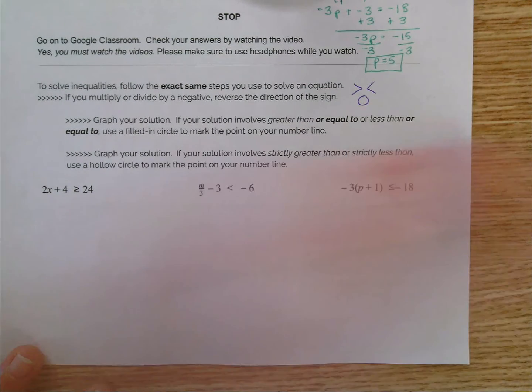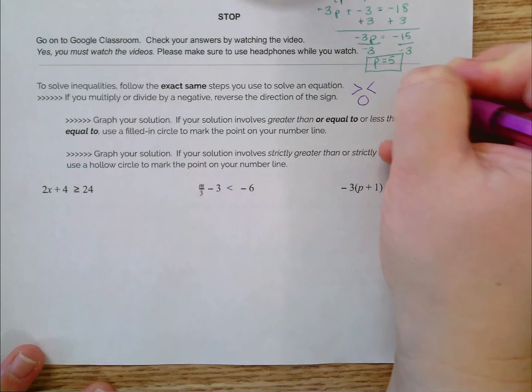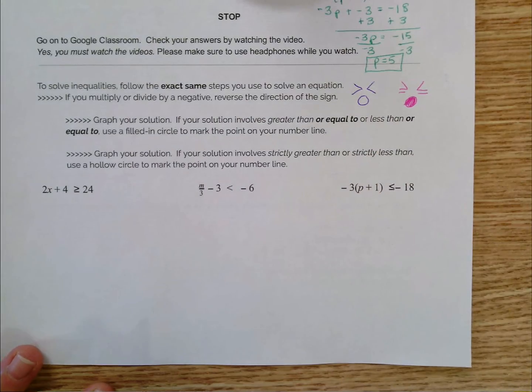And if we have greater than or equal to or less than or equal to, we're going to use a filled in circle. If you want to draw those little angry faces, that sometimes helps me to remember which circle to use. The steps that we're following are the same, and these steps are very similar to your warm-up problems.